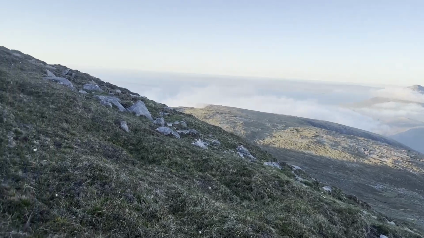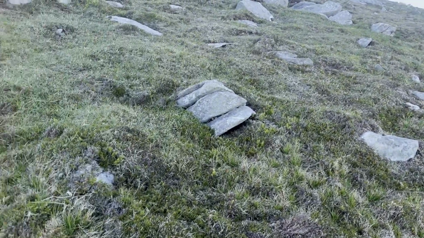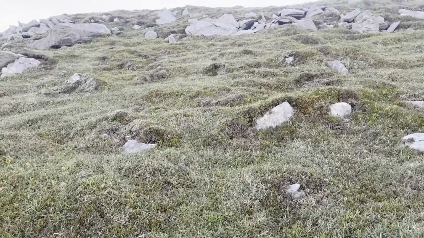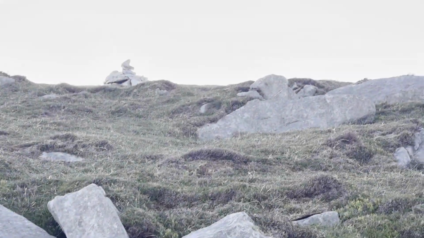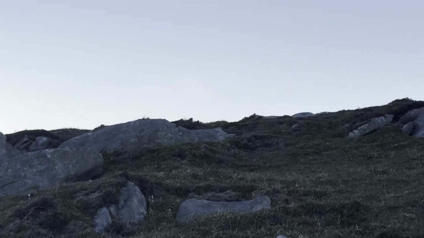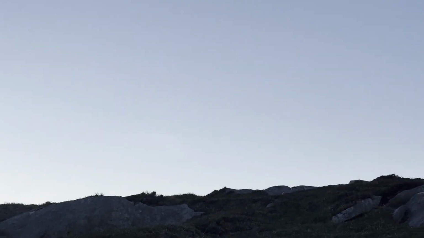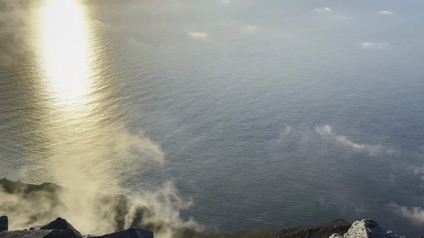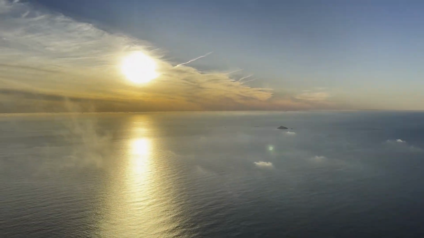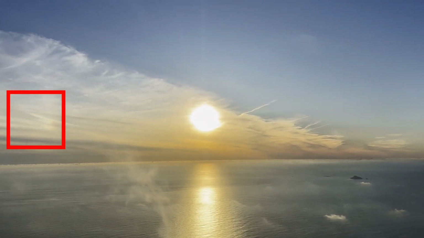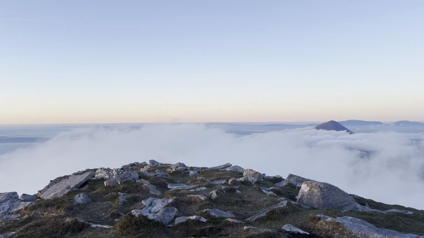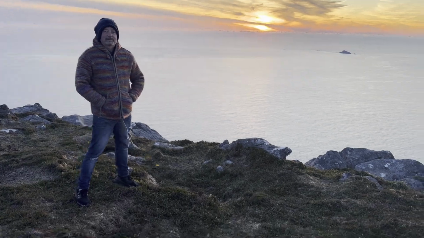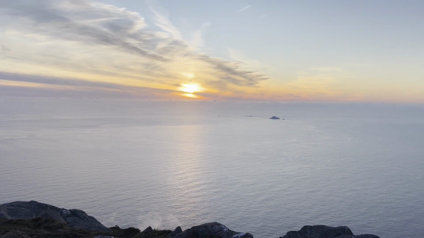Okay. I think we're getting there. And we're here. We're here. At the top of the mountain, I could see a sundog to the left of the sun. I also met a friendly chap called Andy, who was also awaiting the sunset.